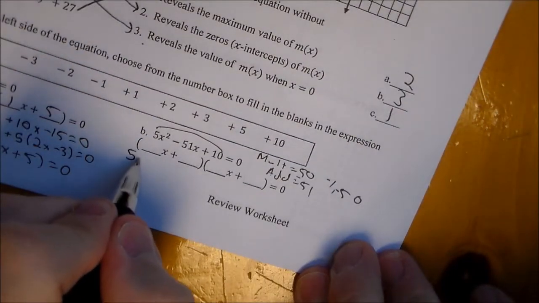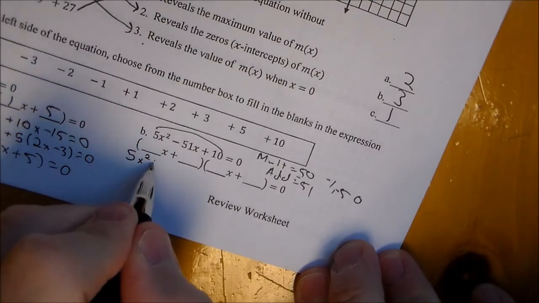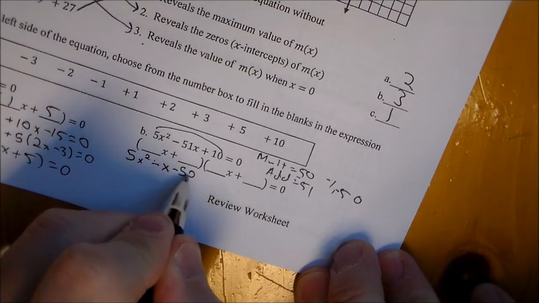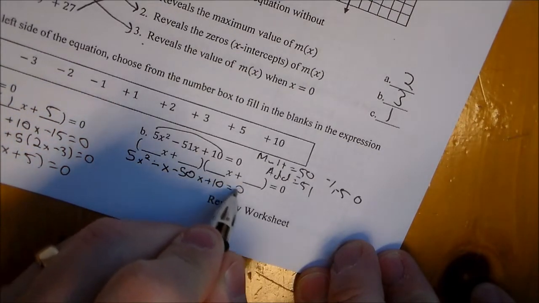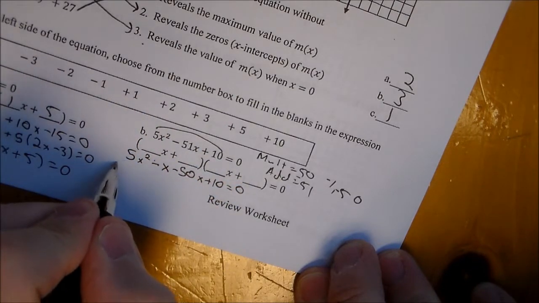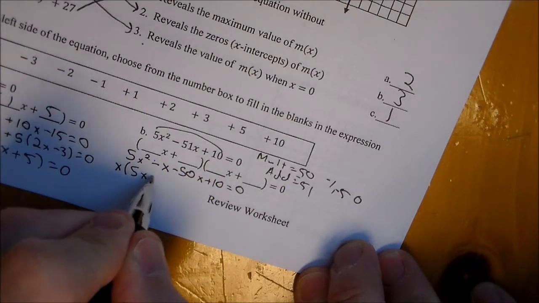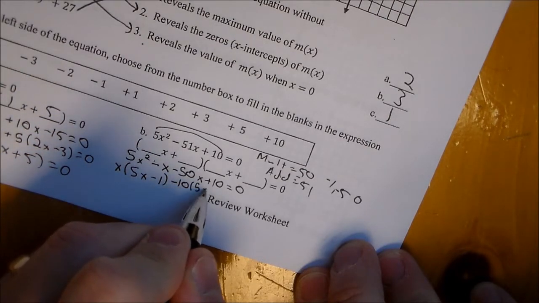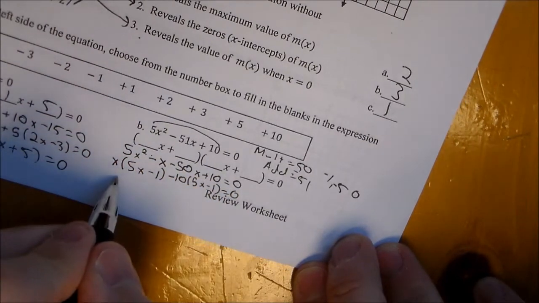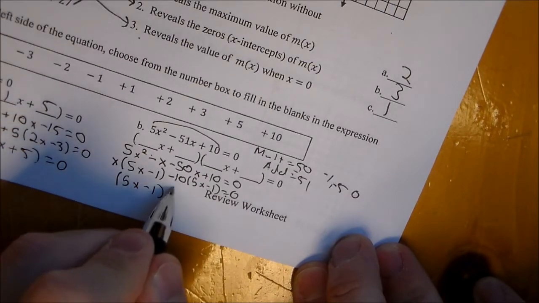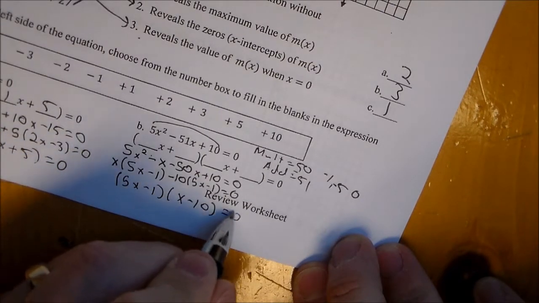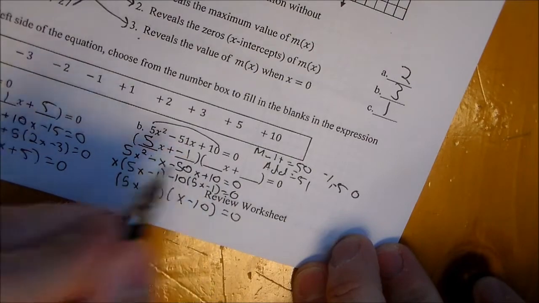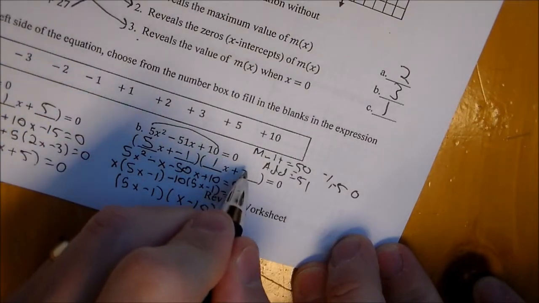So we're going to go 5x squared minus x minus 50x plus 10 equals 0. I could take out an x from the first two, and I get 5x minus 1. I can take out a -10, and I get 5x minus 1. So 5x minus 1 and x minus 10 are my factors. So I go 5, -1, 1, and -10.